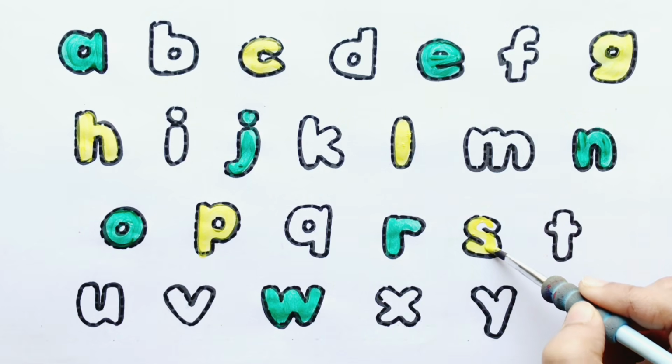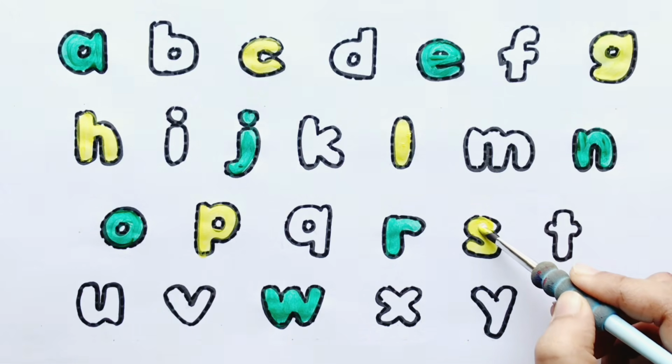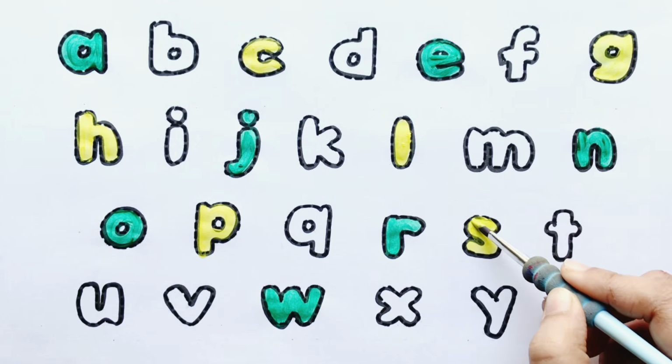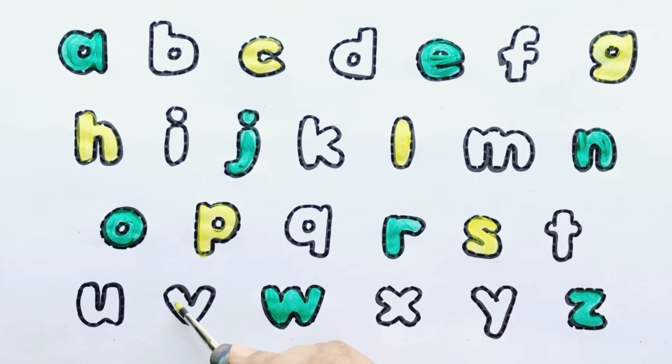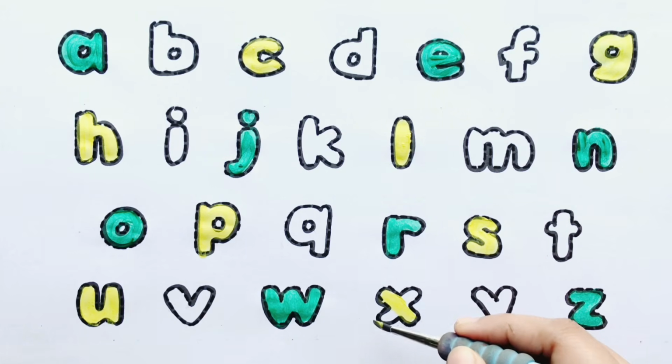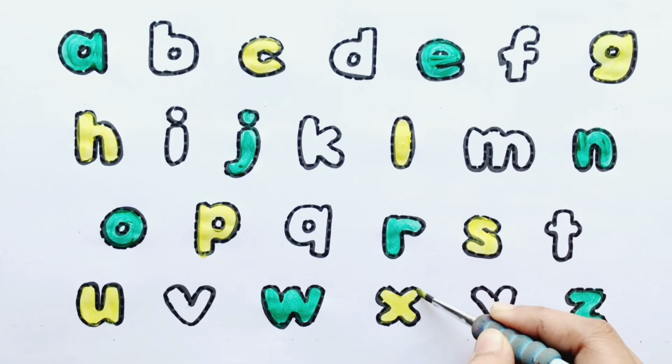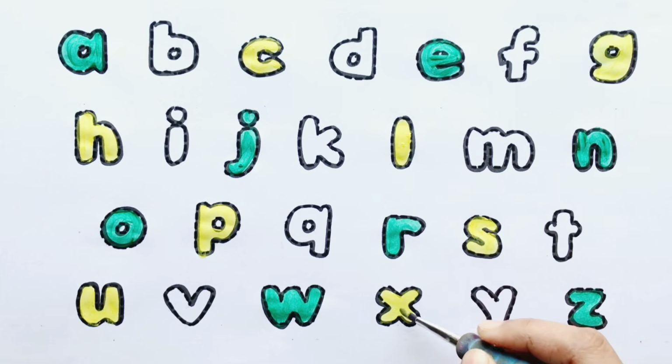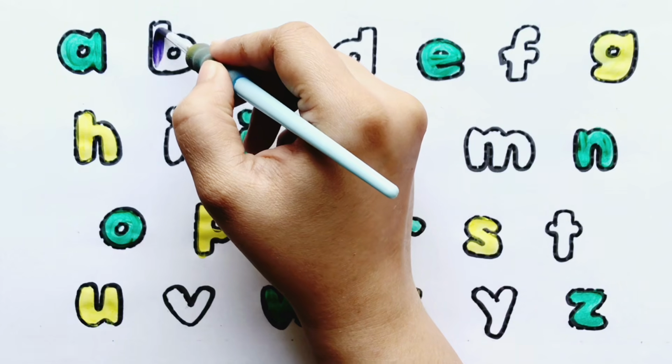D, F, G, H, I, J, K, L, M, N, O, P, Q, R, S, U for unicorn. W, X, Y, and Z. Now X for xylophone. ABCs. Next time, won't you sing with me?